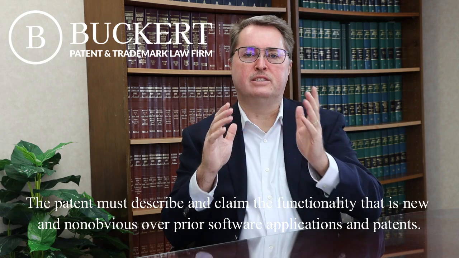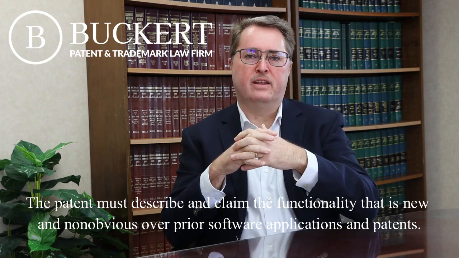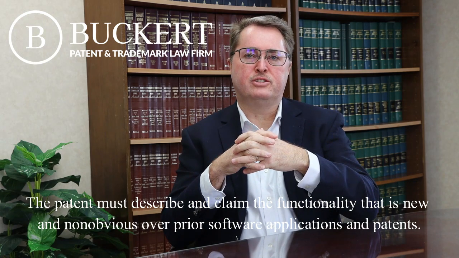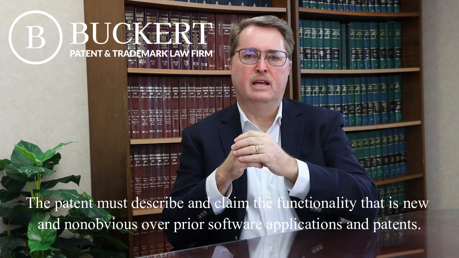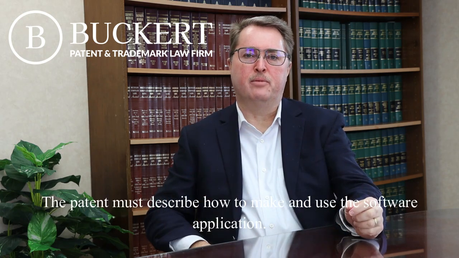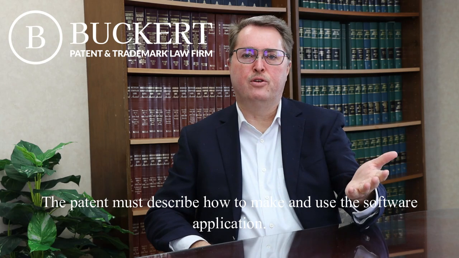Although utility patents are not typically granted for software applications as a whole, certain aspects of software applications may be protectable with a patent. To be allowable, a patent application for a software application must have several characteristics. The first is it must describe and claim the functionality that is new and non-obvious over prior software applications and patents. And secondly, it must properly describe how to make and use the software application. Further, it's helpful if the software application is not considered a business method.